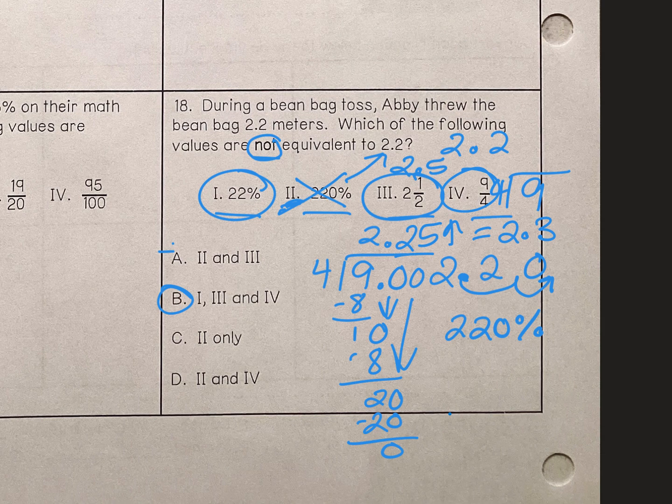Go ahead and put this notes page in your math binder and then move on to your next activity on your choice board.